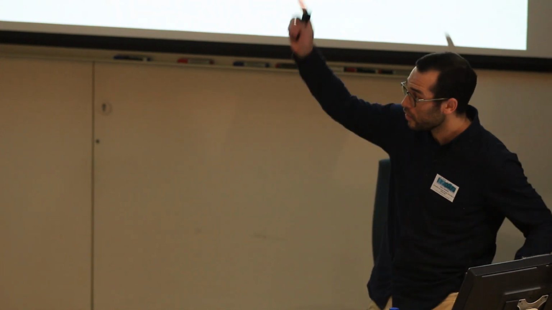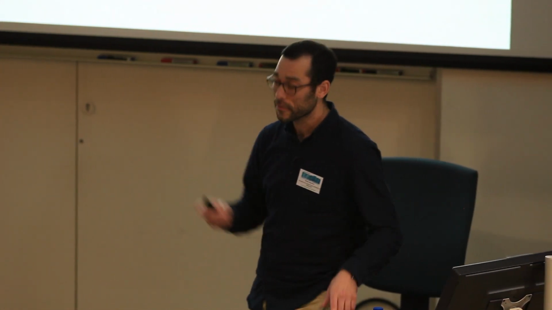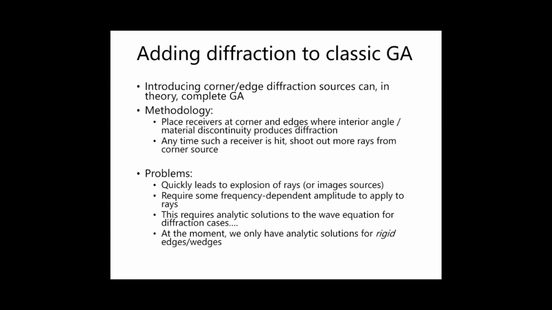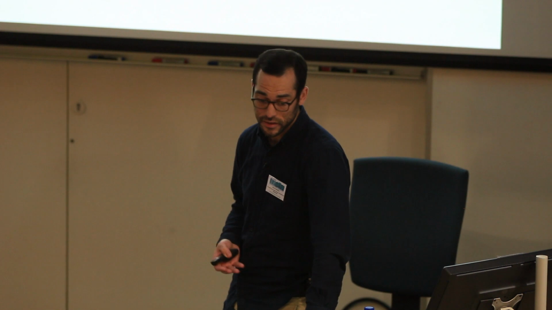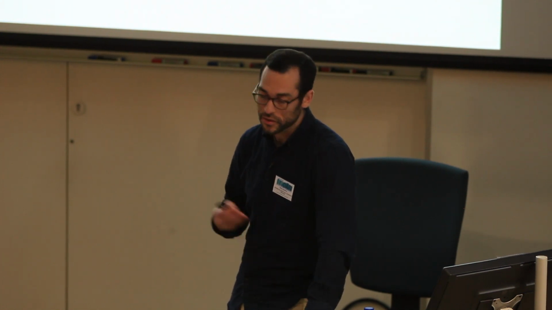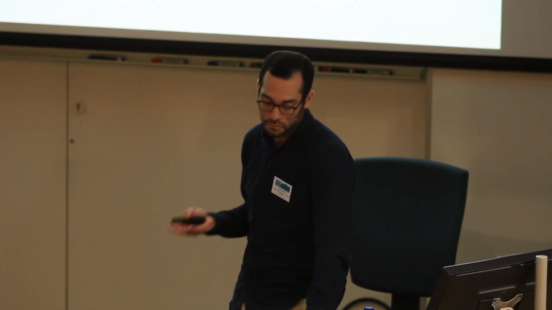So what we do have at the moment are rigid edges that are infinite in length or finite in length. That means basically two rigid surfaces meeting at an edge. But you're always going to have some impedance on the walls, and you're also going to need to join that edge with two other planes. So we don't really have anything that's useful in practice. Ultimately, it's always going to be some approximation until we get more solutions.